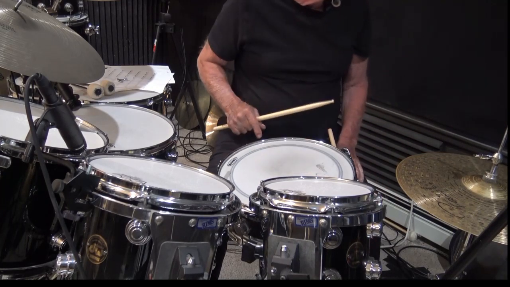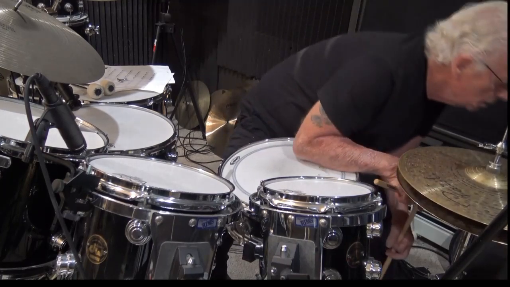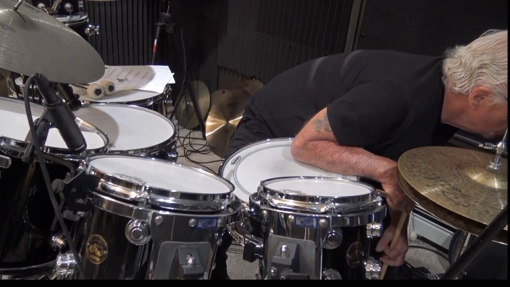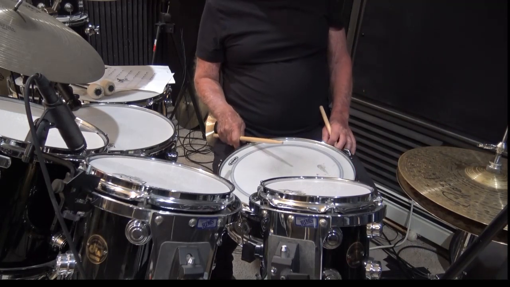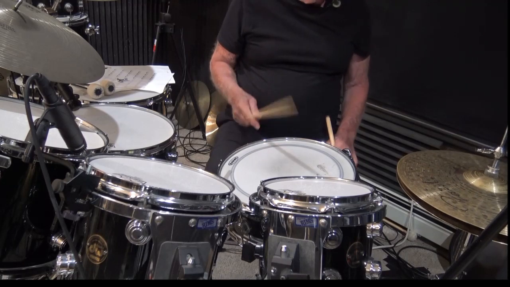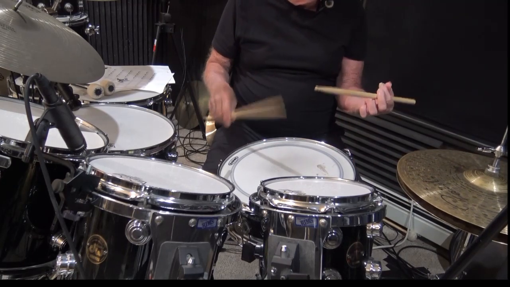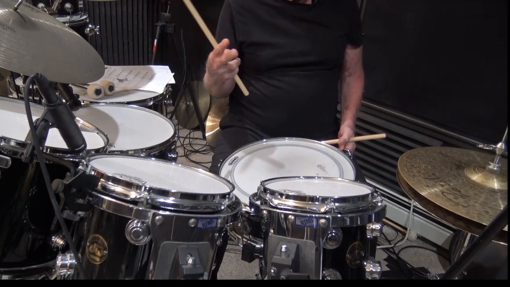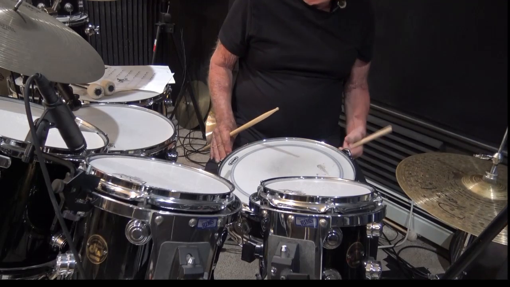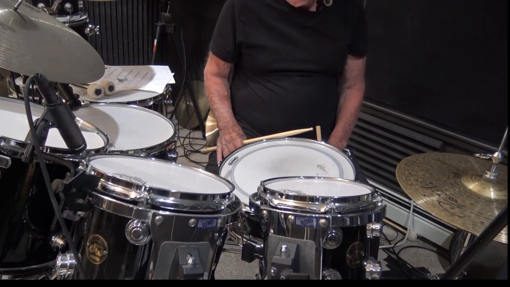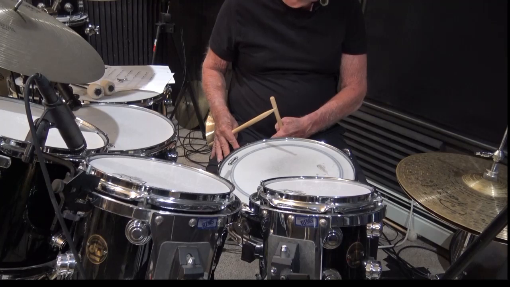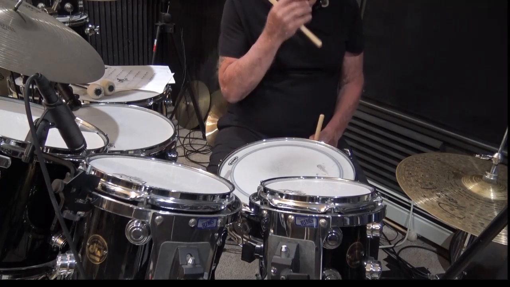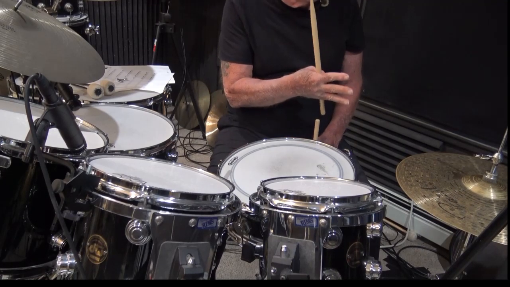Line 4, wait, what is this? Oh, use all 4 limbs, okay. All right, now, for example, if I was playing quarter notes, 1, 2, 3, 4, that's line 1. Okay, so I'm going to play line 1 as 1, 1, 2, 3, 4. So that occupies my one limb. The second limb I'm going to use is the hi-hat.